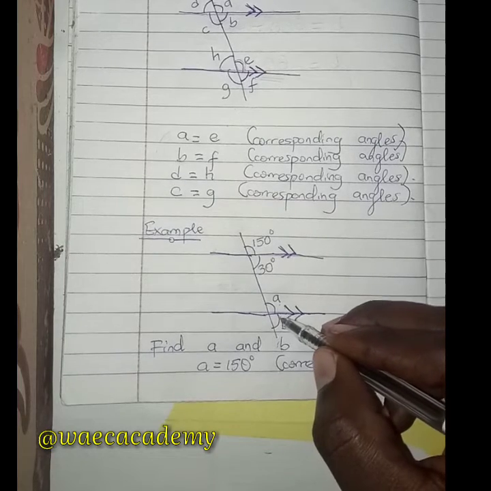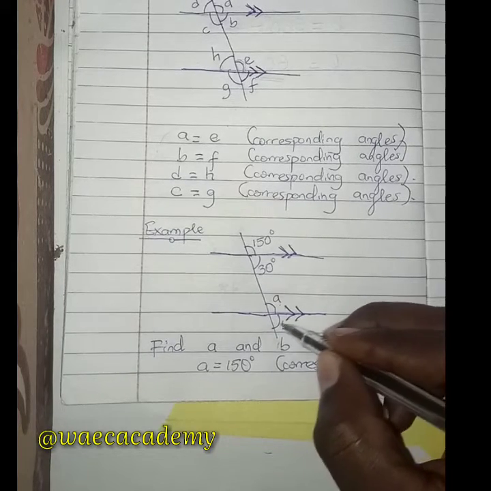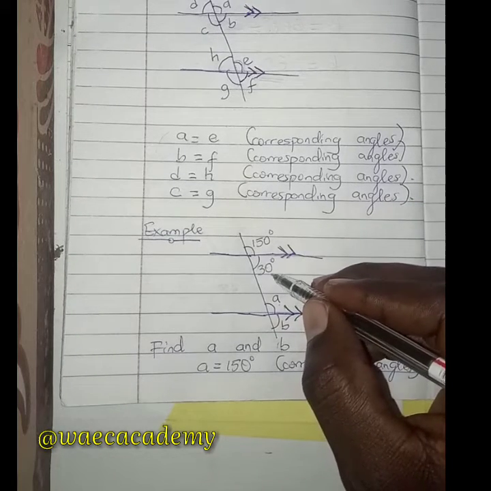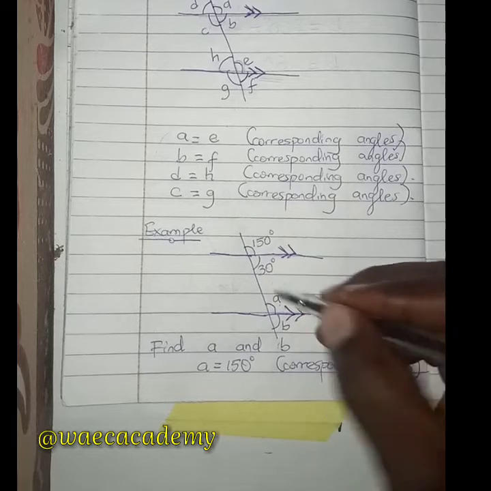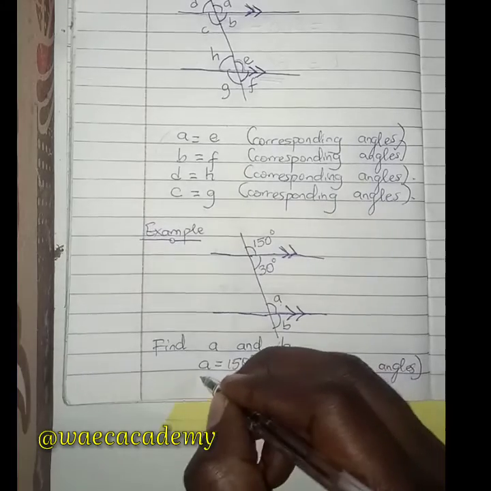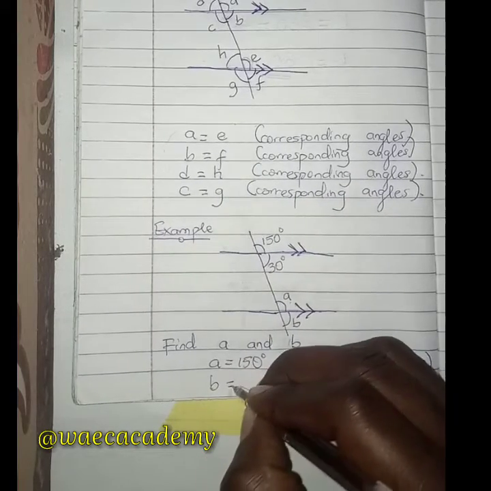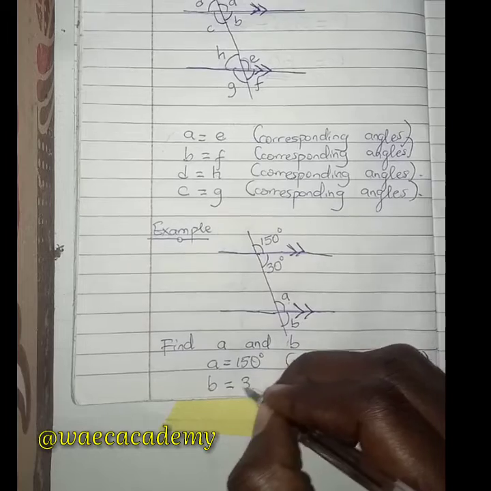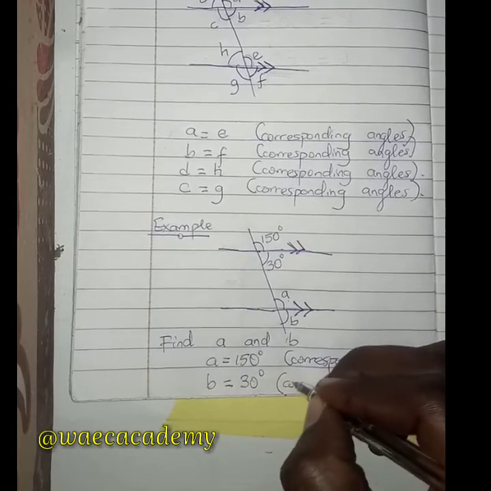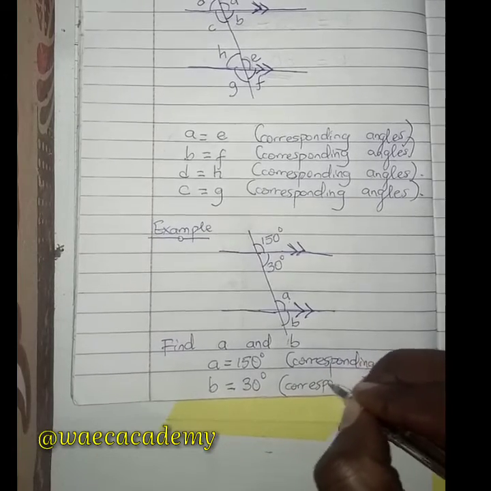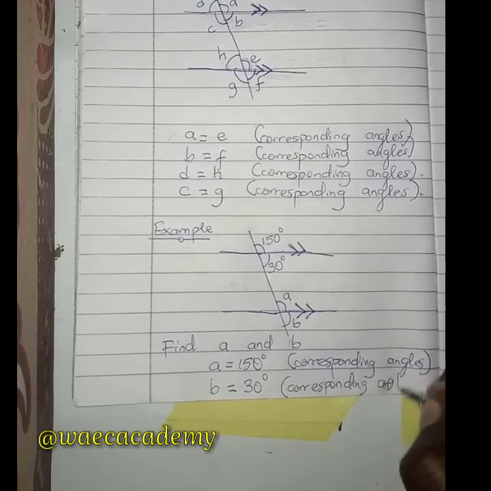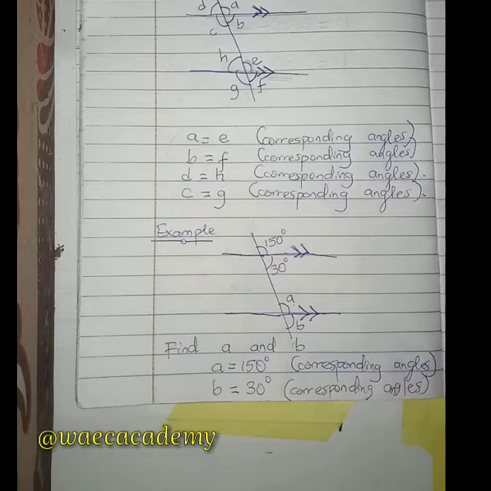What do we do about B? B is where? It's on the bottom and it's on the right. Bottom right. Where is the bottom right for the first parallel line? Is 30 degrees. So B and 30 degrees are corresponding angles. They are definitely going to be equal to each other. So definitely B is going to be equal to what? Is going to be equal to 30 degrees. All right. So we have the same reason, corresponding angles. And that is all.